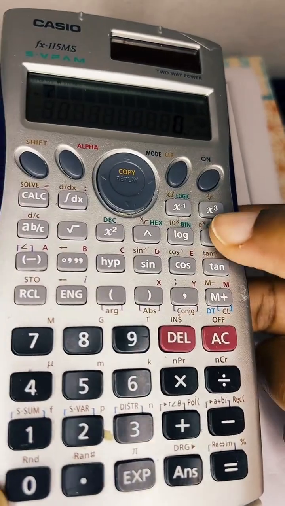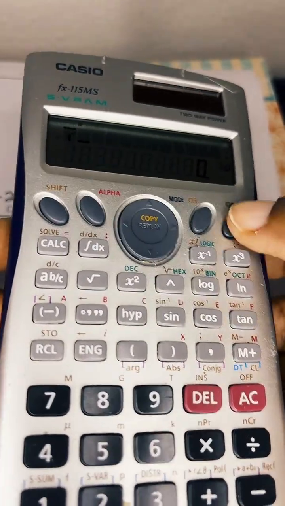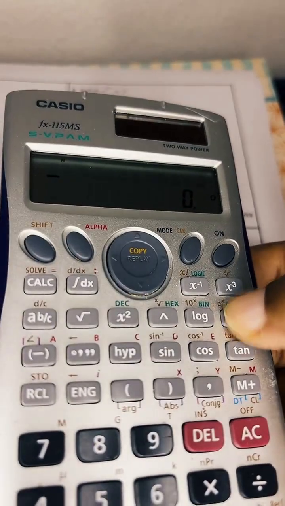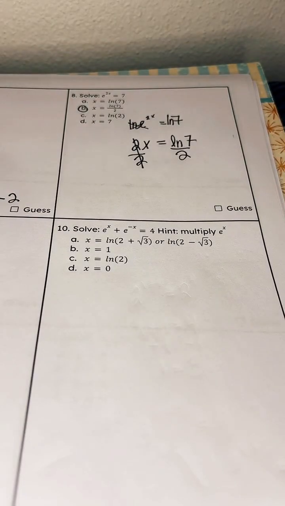Is it pressing? You guys, I can't with this calculator. I gotta get me a, why is it not working? Okay, clear. Okay. 7 natural log. Why is it? Well, my natural log is not working. Let me press 1. Now let me try it.